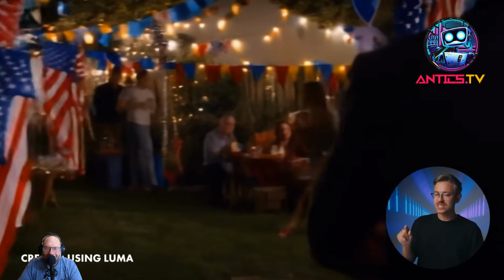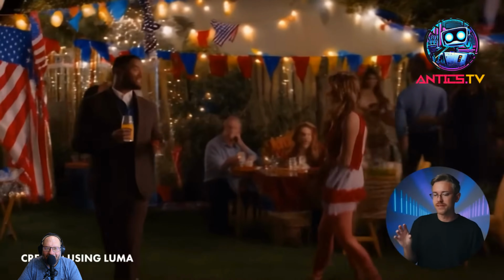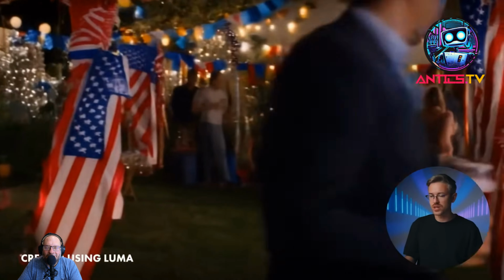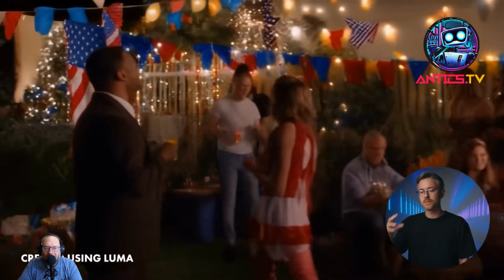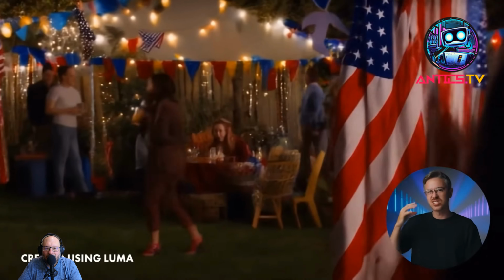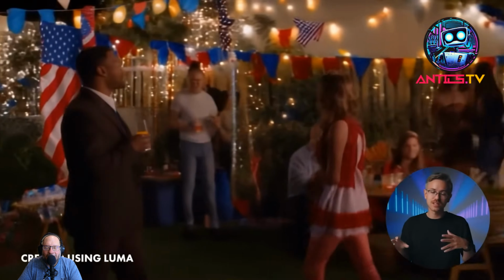And we actually did the same thing in Luma. I wanted to prompt a 4th of July scene. So here's what was actually created. This is a much shorter scene. It does seem like the physics look pretty good, but the warping on the faces and the changes that happen to the subject are really blurry.